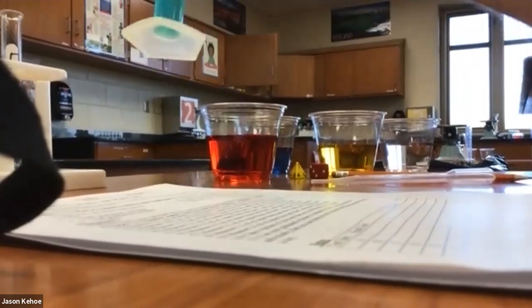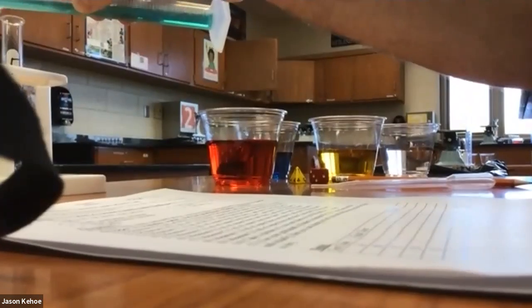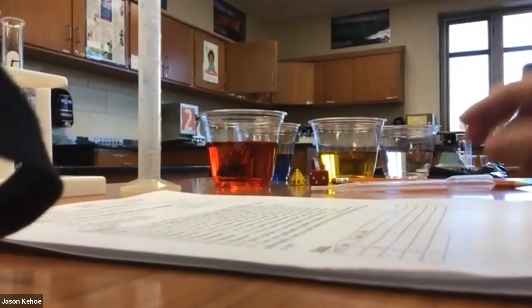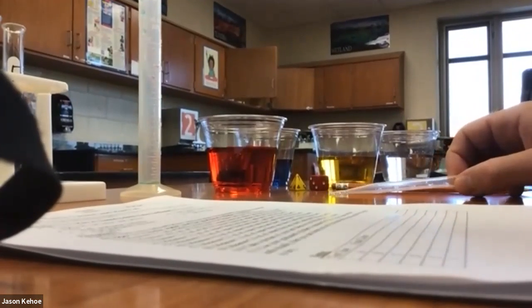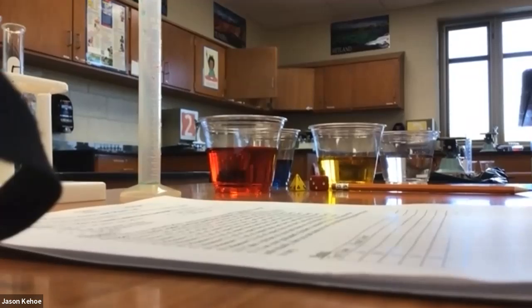And as you can see, it turned a little green. There was a little leftover. I'm trying to make this video short, so I'm skipping steps like rinsing things out. That should be okay. And now we're going to be moving smaller amounts of water from one test tube to another.